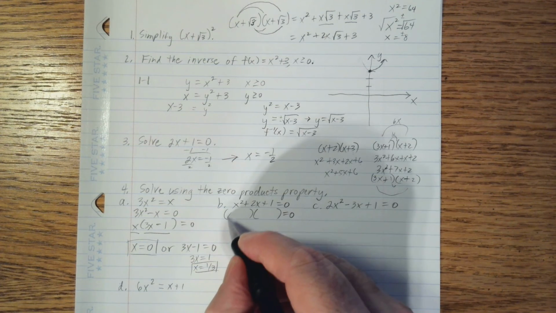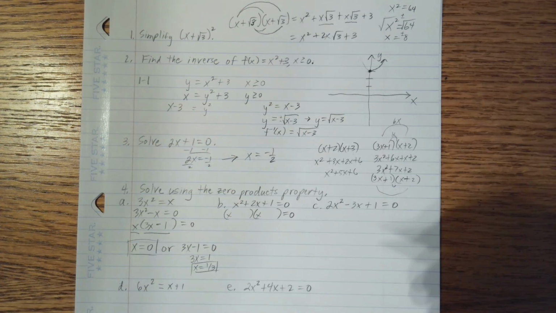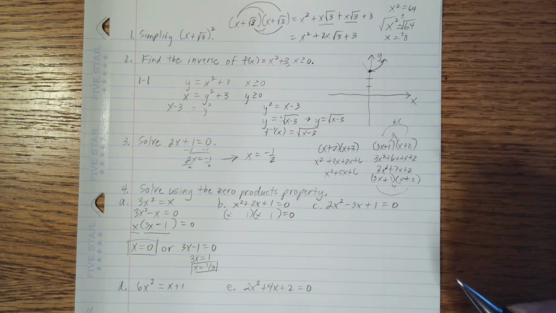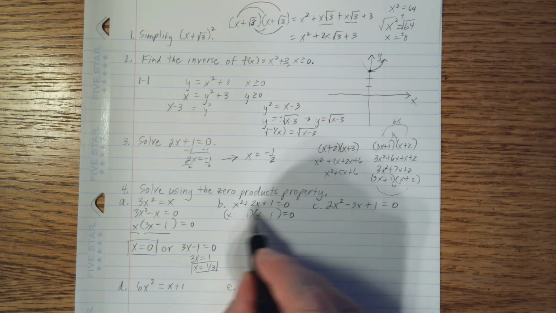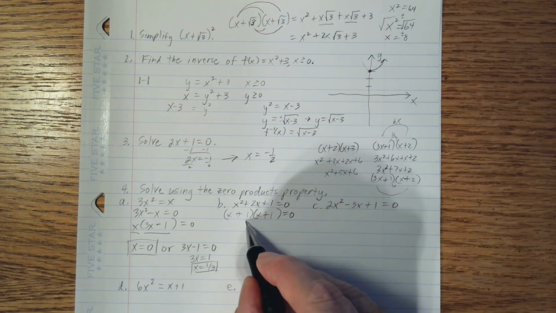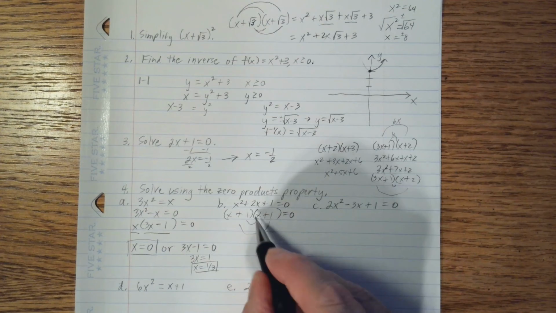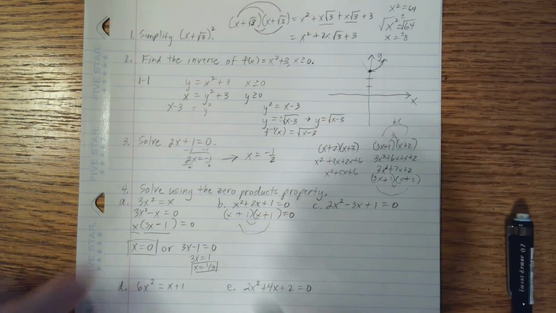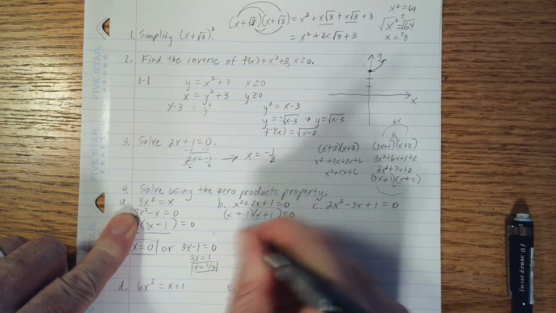So here it's going to be x and x that gives us the x squared, and this is really nice because 1 times 1 is the only way to get 1. Notice everything's positive here, so I'm going to put pluses in here. Notice your inner product and your outer product do add up to 2x. 1x plus 1x is 2x. And so we've got this factored correctly.